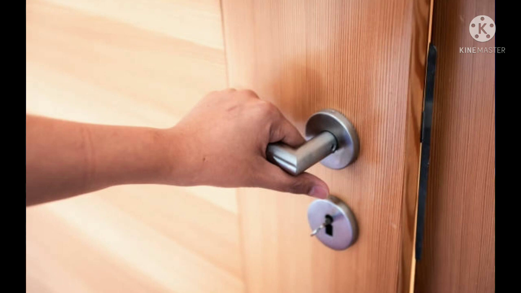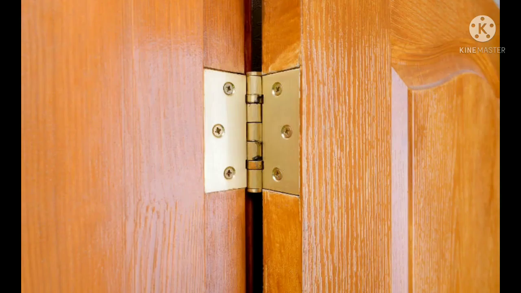If it is placed nearer to the hinges, it is difficult to push or pull. But if the handle is at the edge of a door, it will be easy to open or close. So this effect, that is opening or closing the door, is also the rotating effect of force.